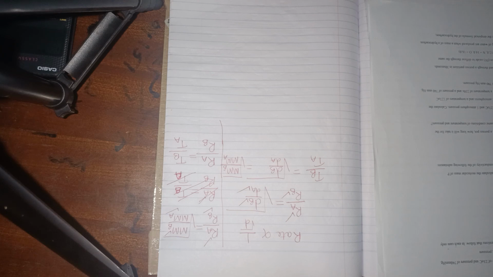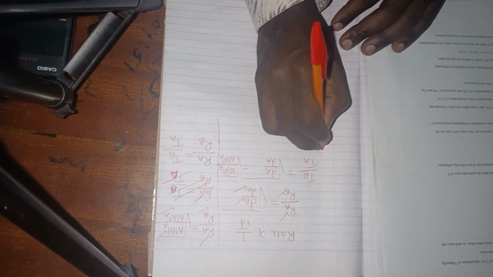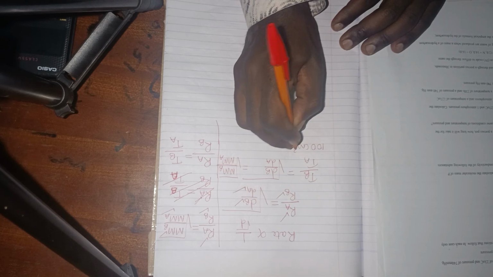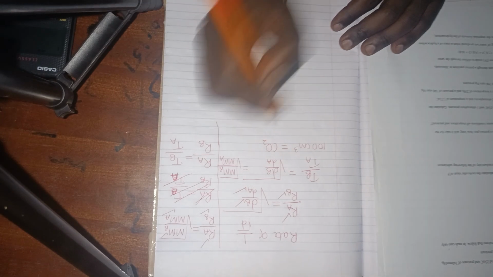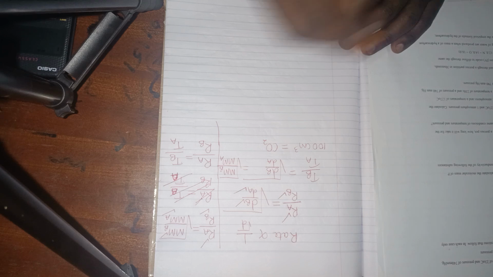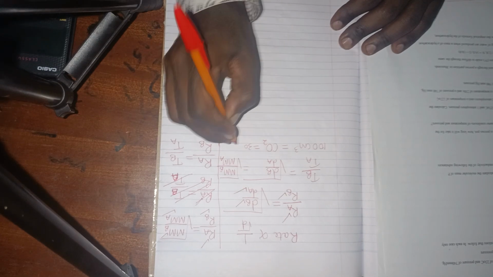So I have a question here that I found from one of my archives, from the papers I always compile for the purpose of revision. This question says 100 cubic centimeters of carbon 4 oxide, that is CO2, or carbon 2 oxide, takes 30 seconds to diffuse through a particular opening.